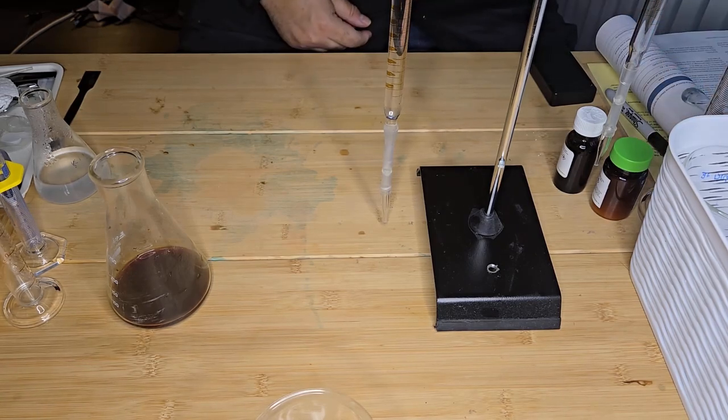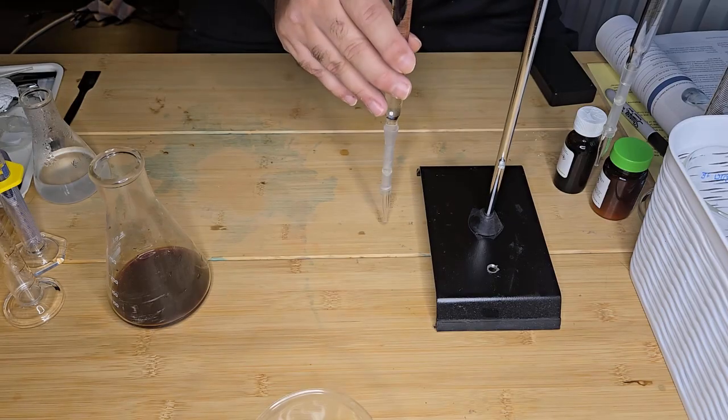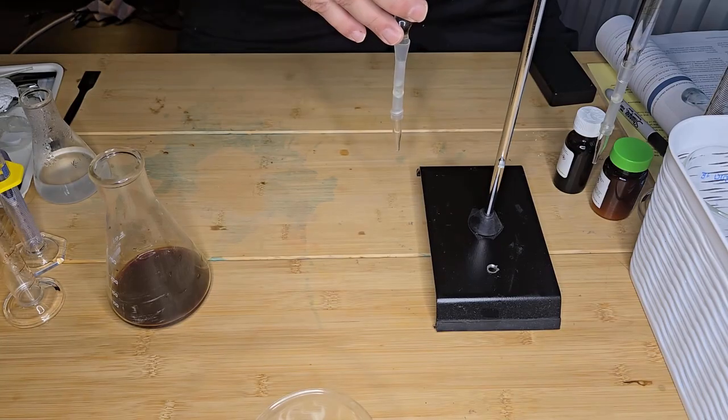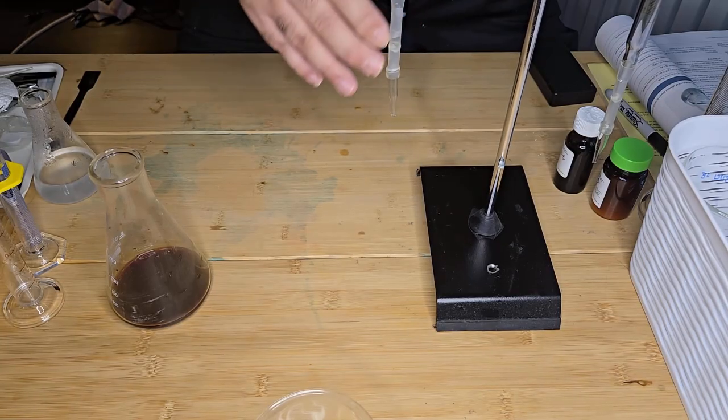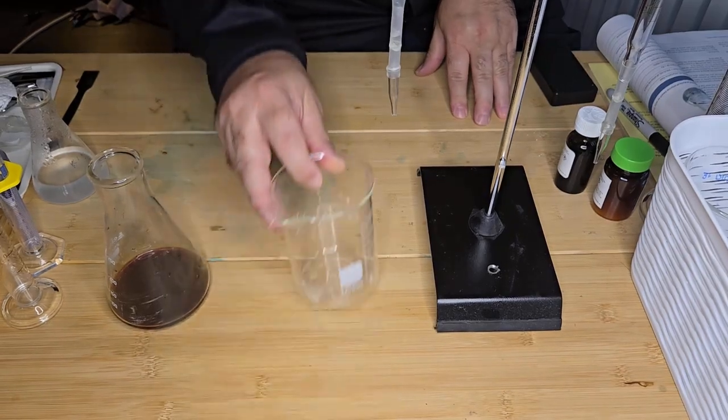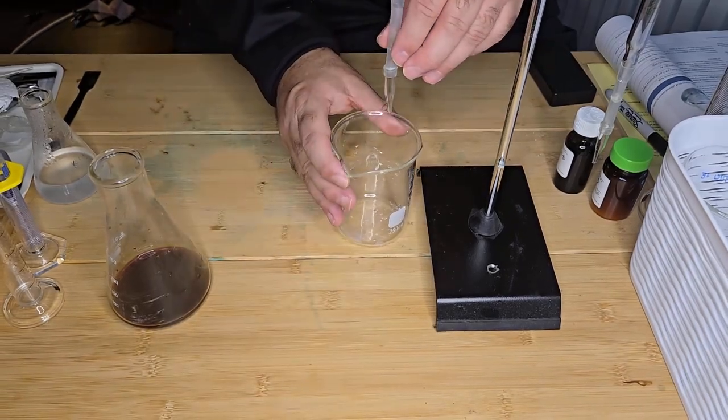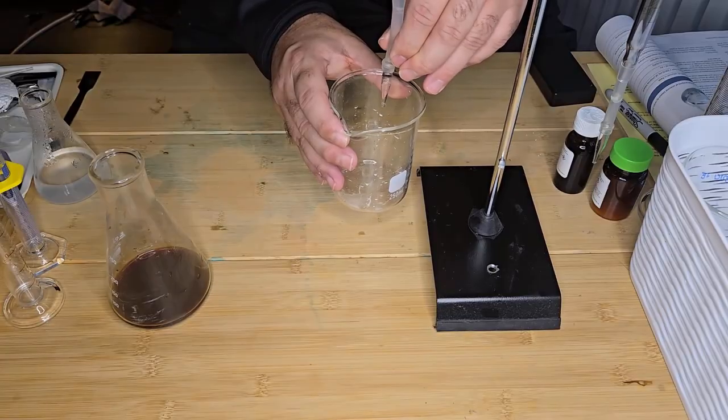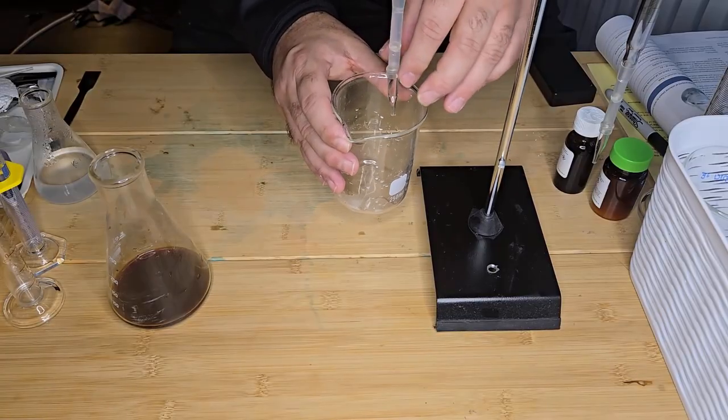Okay, so I've added it to my burette. And what I want to do is zero my burette to a starting point. So I'm just going to drain some of this. There we go.